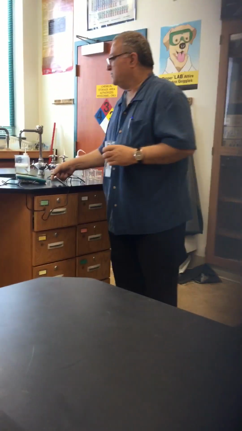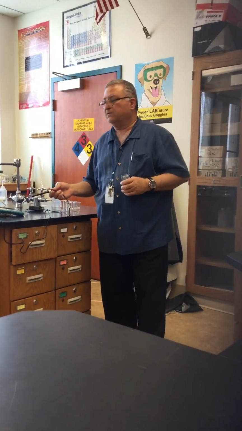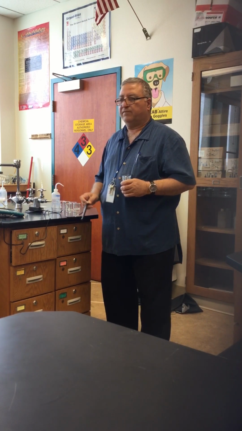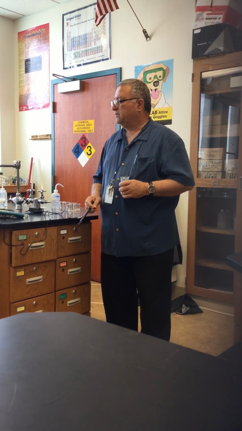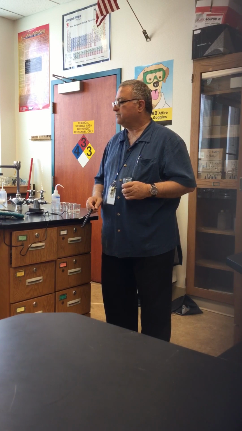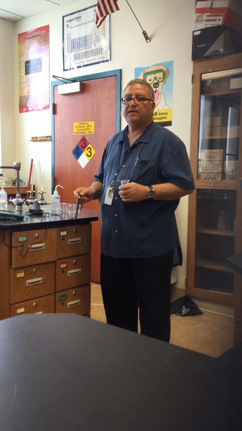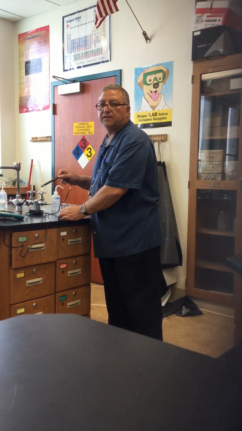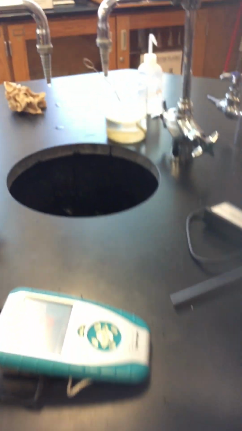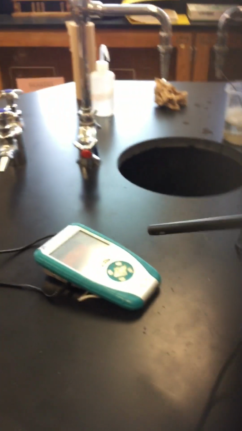Then we come here and we take our electrode. You want to take a look at the reading here before I put the electrode in. Can you see the reading? Okay, so 1.8, 1.6, right around there.